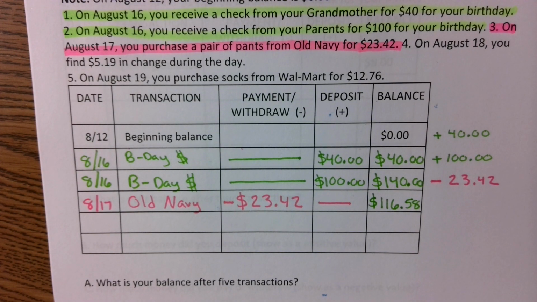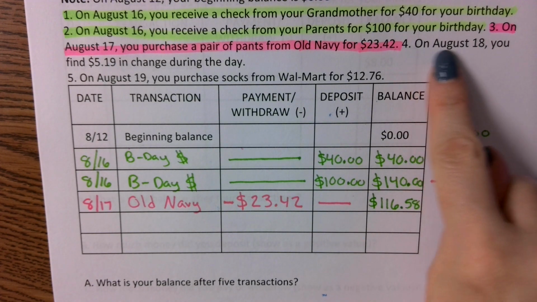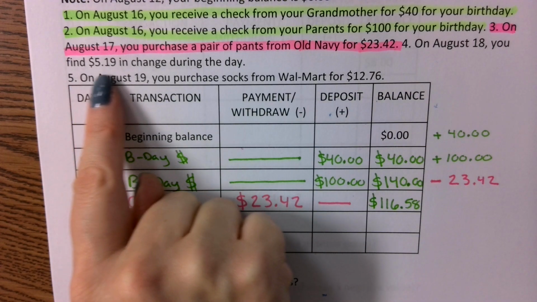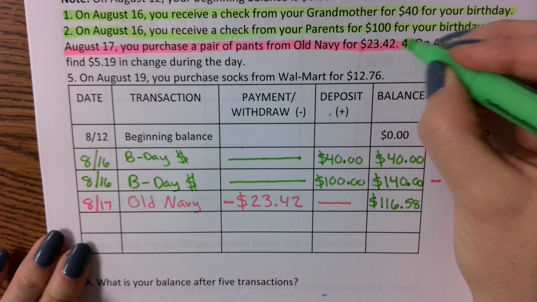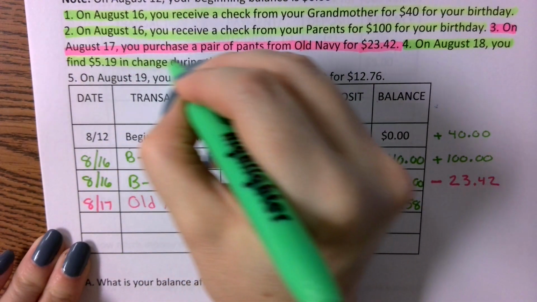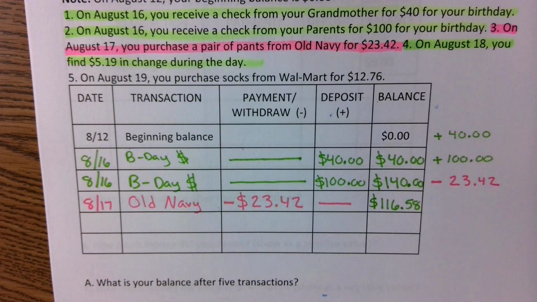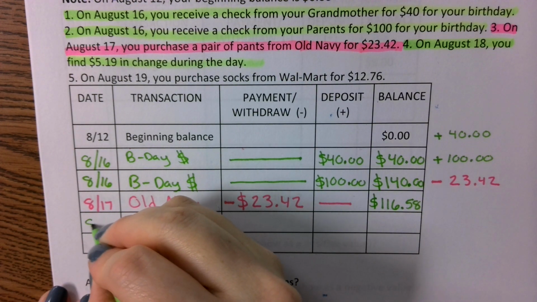Okay, let's take a look at the next day. The next day, on August 18th, you find $5.19 in change during the day. I found money. Is that a positive or a negative? Positive. Who doesn't like finding money? Everyone likes finding money if it's theirs to keep, right?